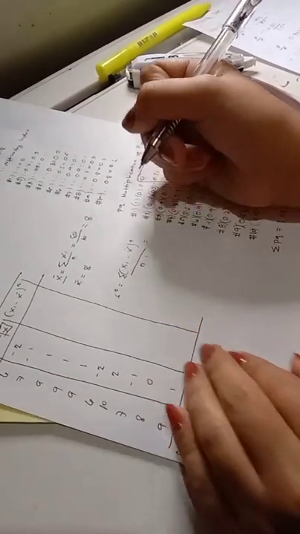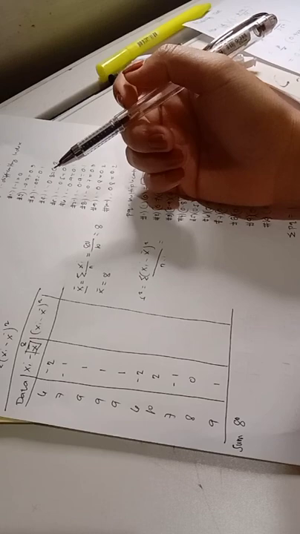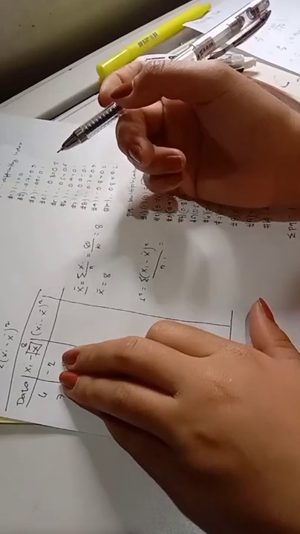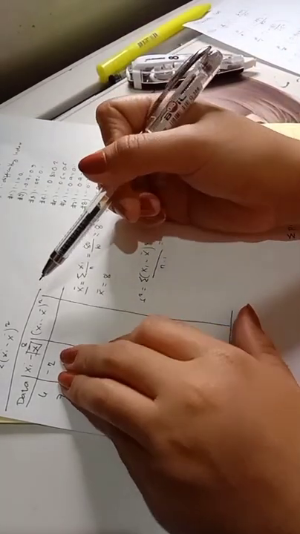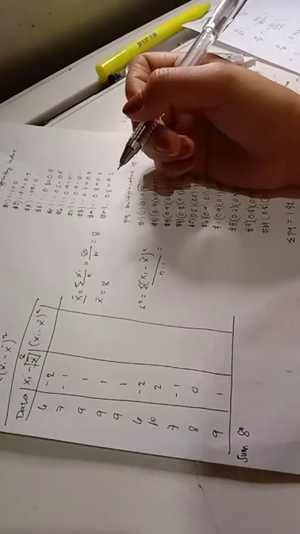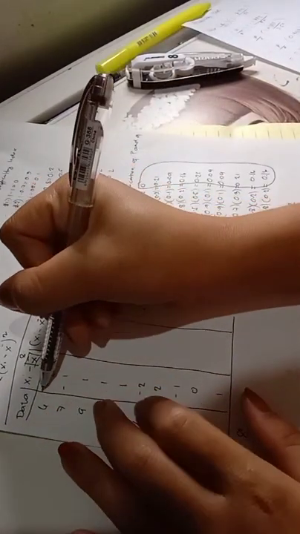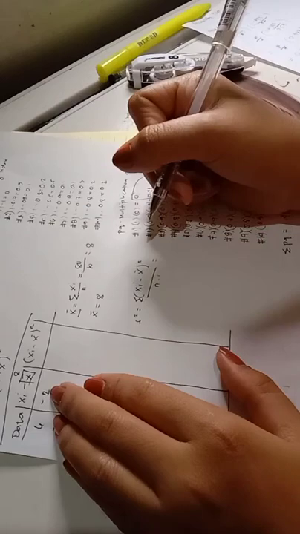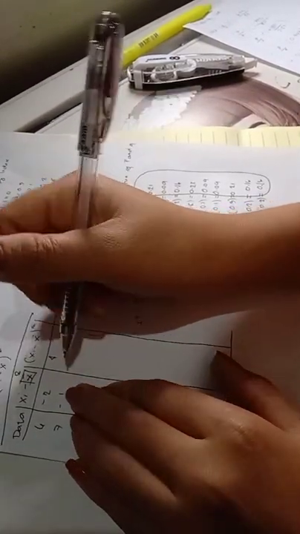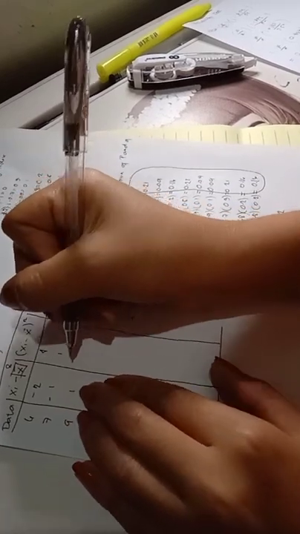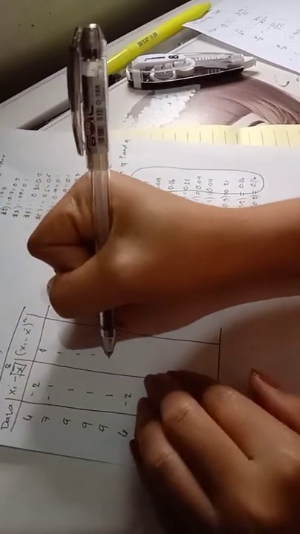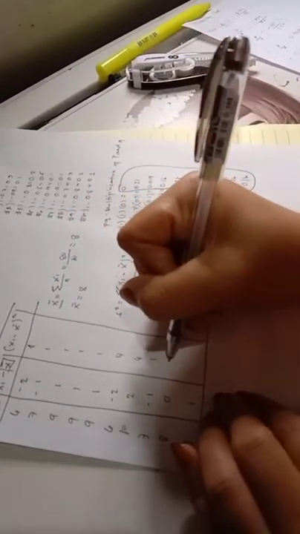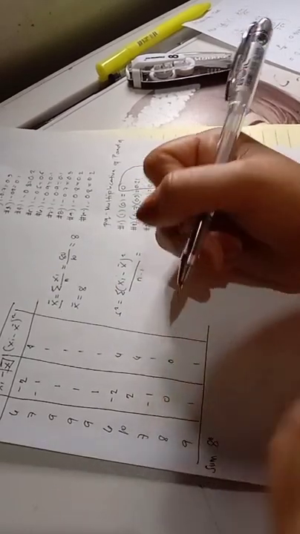So in getting this data, we have to get the squared of these numbers. So the squared of -2 is equals to 4. -1 is 1. 1, 1, 1, 4, 4, 1, 0, and 1.